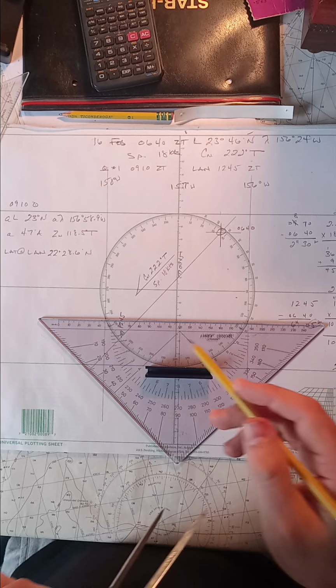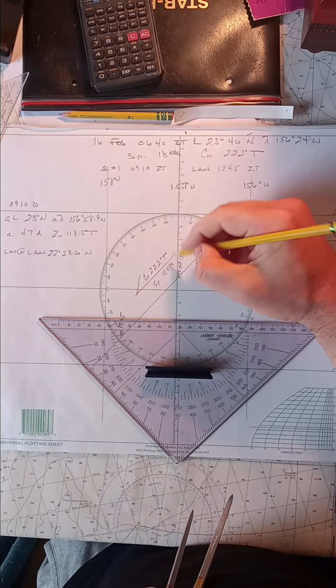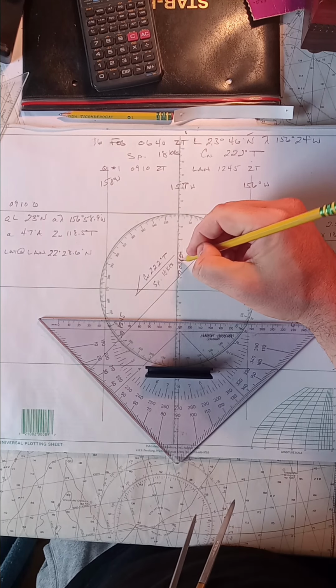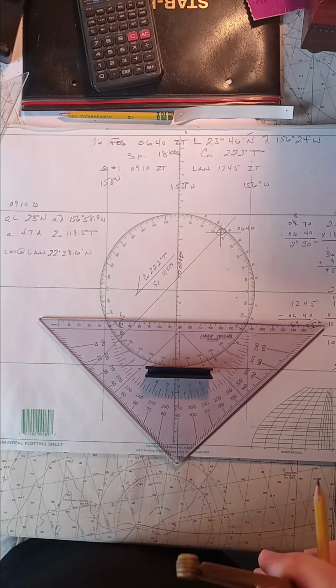The sunline is already worked out. I'm supposed to say 10, not 45. Sunline is already worked out. Latitude at LAN is already worked out.